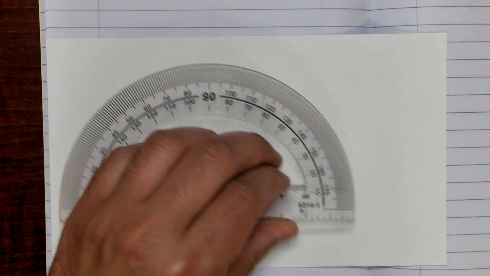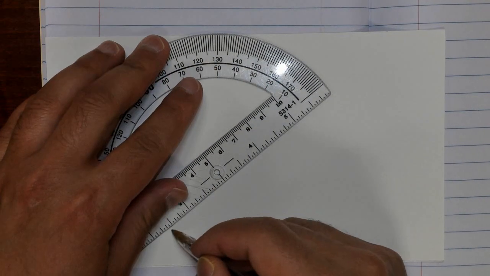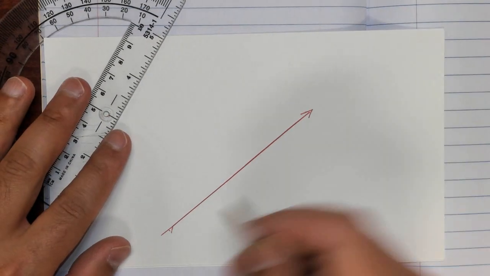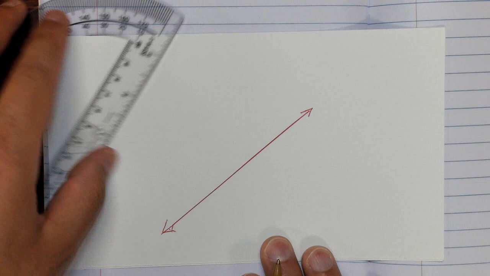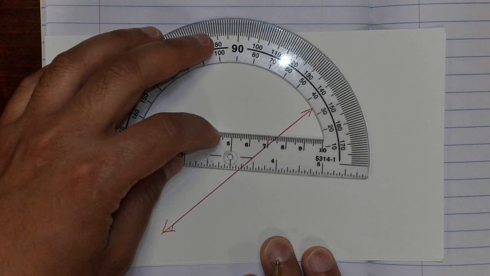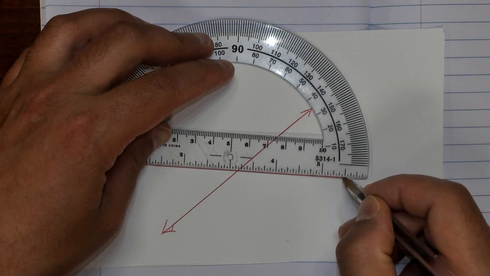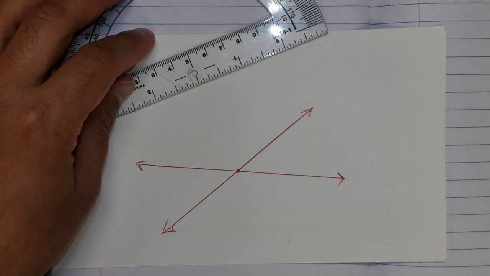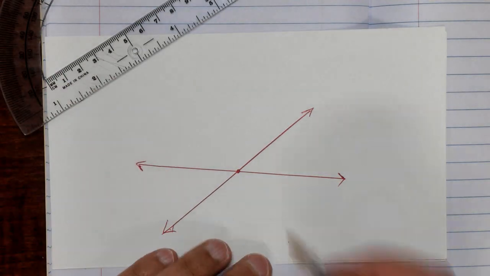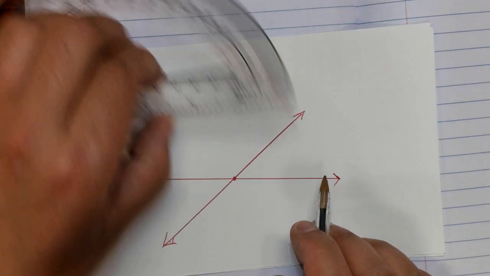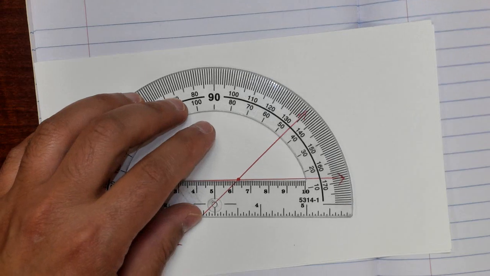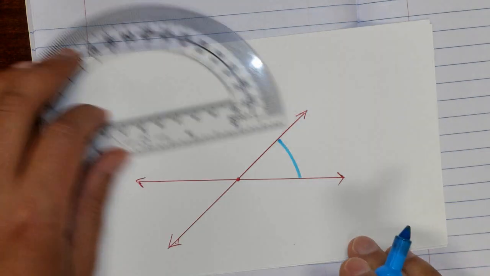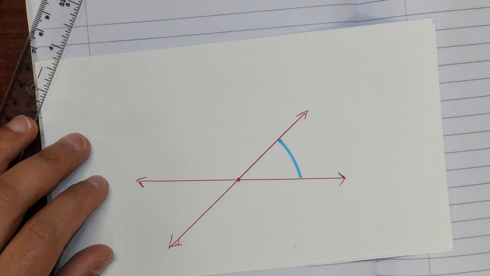Okay, so I'm going to draw an angle. I'm going to draw two lines, have them intersect, have them cross one another. Okay, here's my endpoint, and I want to find this angle. What does this angle measure?